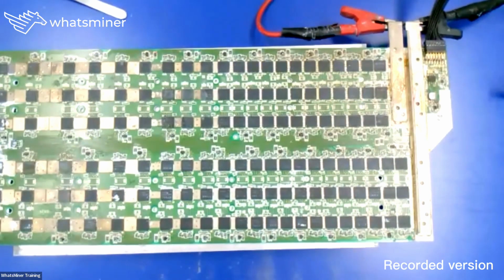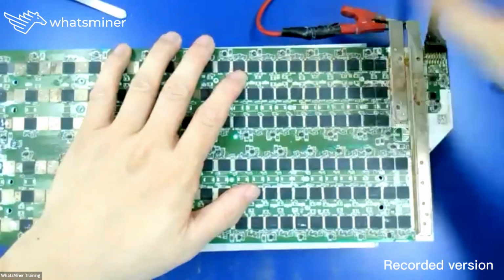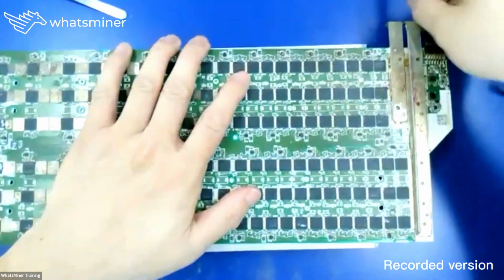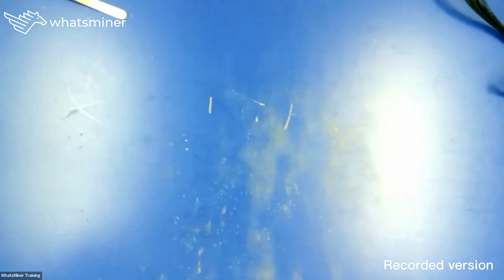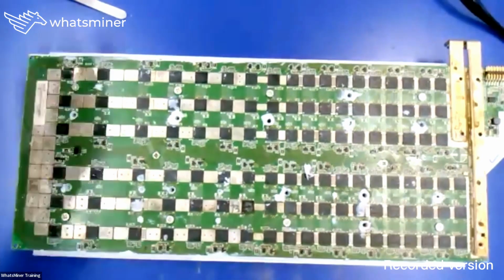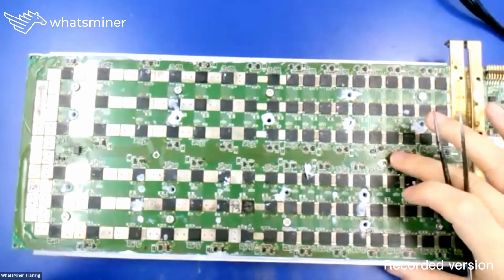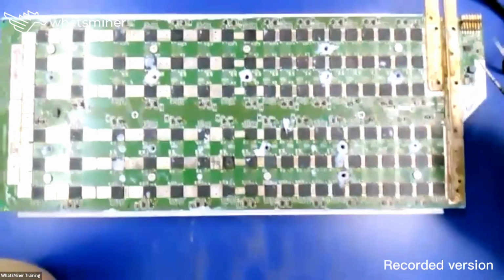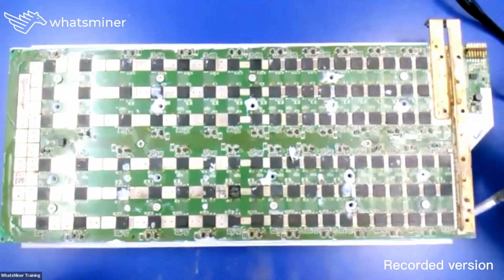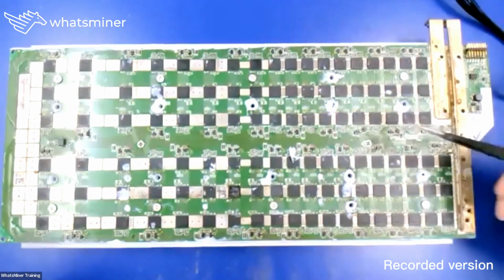And next, I will introduce the M50 hashboard, the new models. This is the M50 hashboard, and it's almost the same as the M30 series.